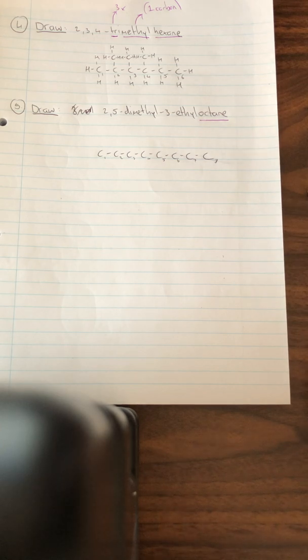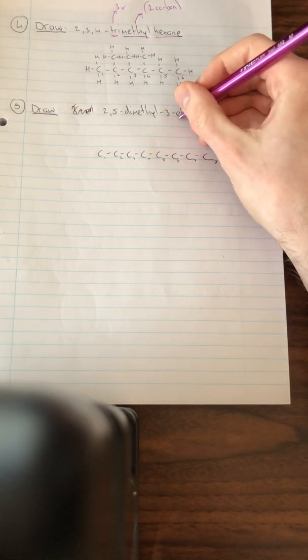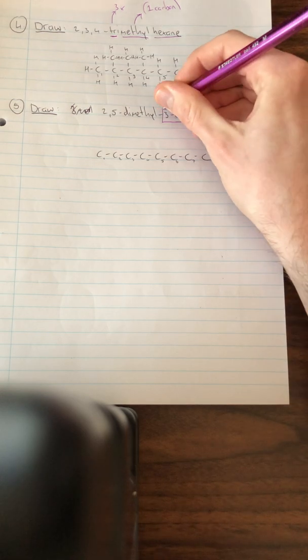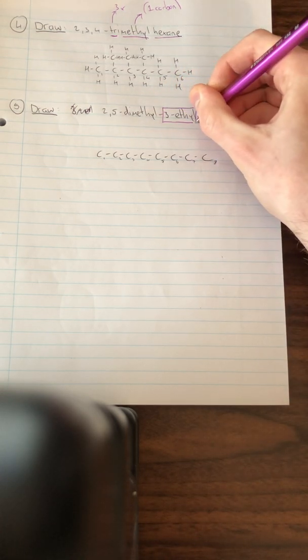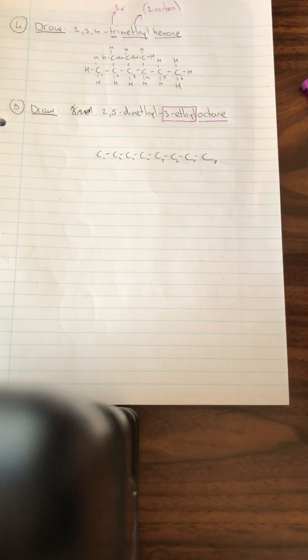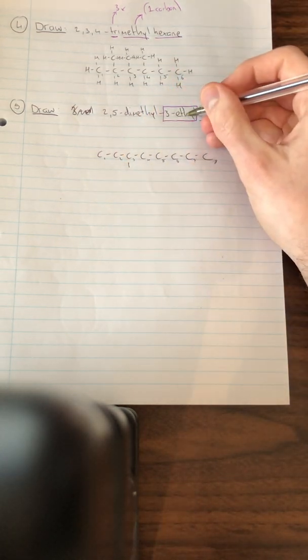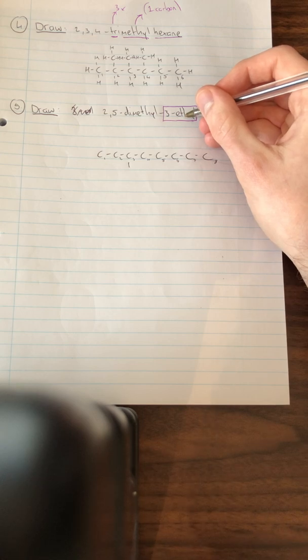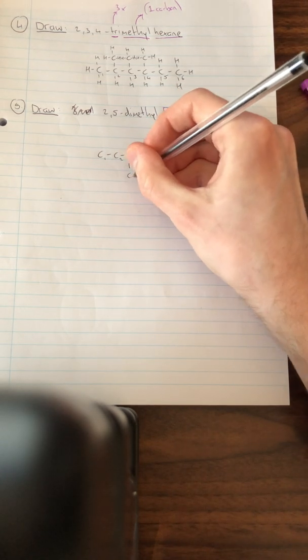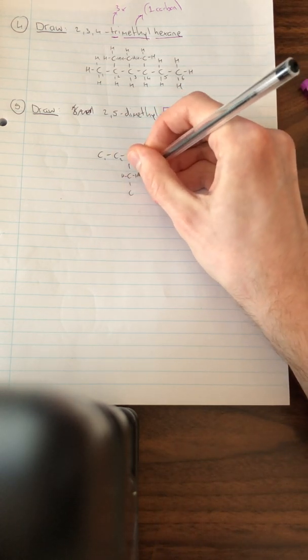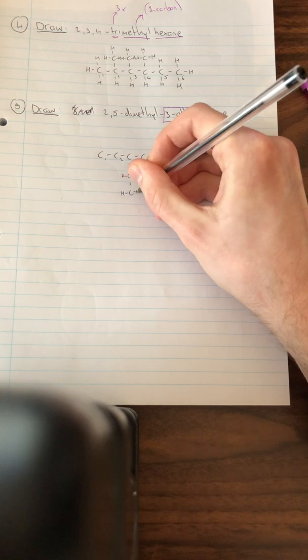Now, let's do the branches. Let's start with this bit here. Okay, 3 ethyl. So we go to carbon 3 and we draw an ethyl branch. Now ethyl, remember eth means 2, so this branch has 2 carbons in it, like that. And then we can put in the hydrogens if you want.